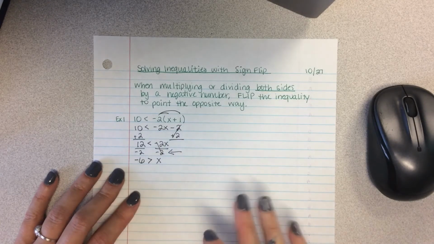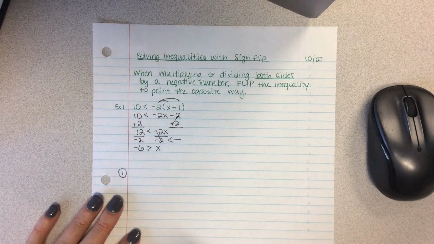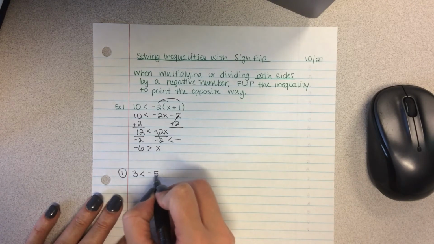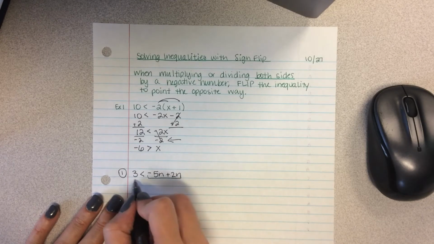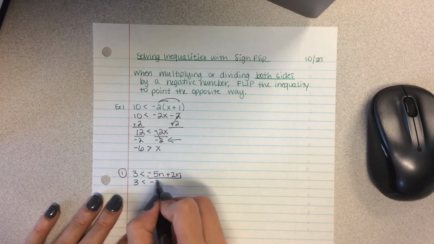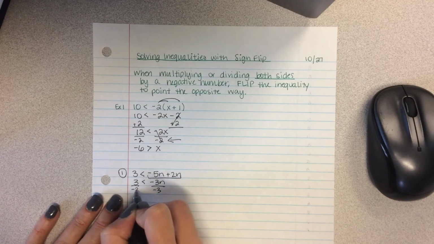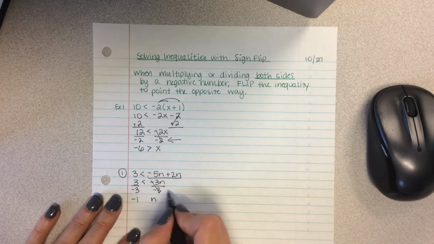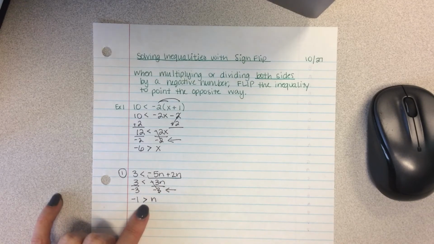If we want to look at the first inequality from yesterday, it was 3 is less than negative 5n plus 2n. We can combine these like terms. So 3 is less than negative 3n. Divide both sides by negative 3. We have n on the right, negative 1 on the left, and because we're dividing by a negative, we would flip our sign around. So that's the same answer that we got yesterday.